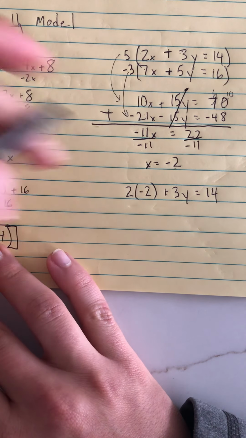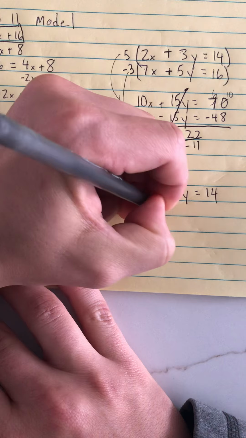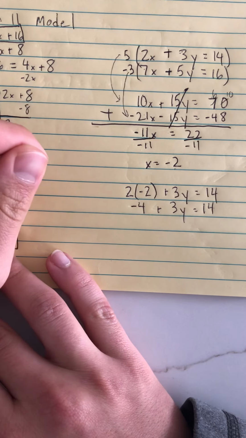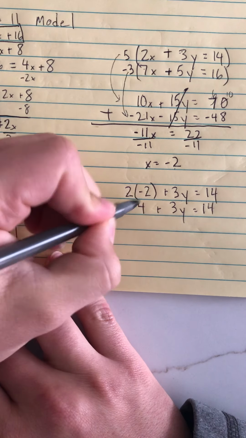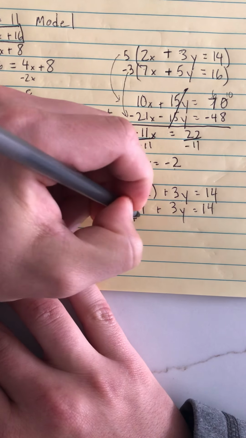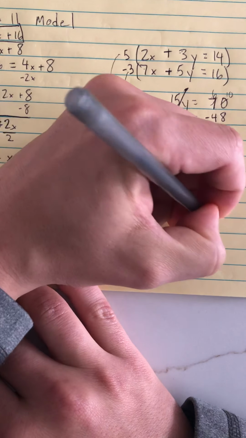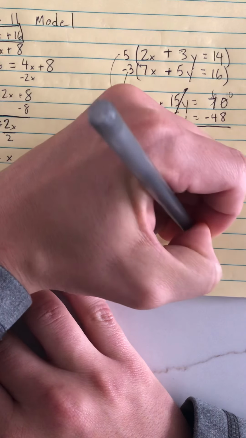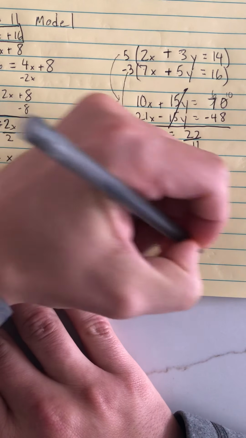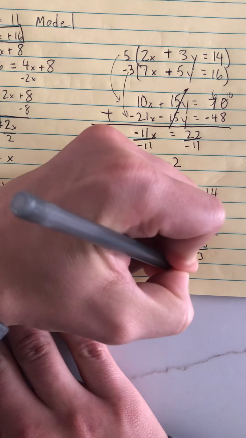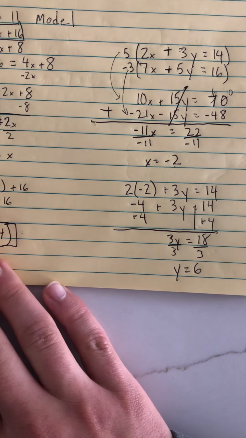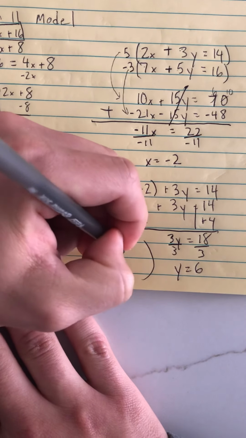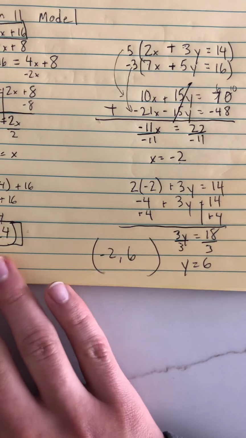2 times negative 2 is negative 4 plus 3y equals 14. Well, I need to get this 3y by itself, so I need to move the negative 4 to the other side, and I do that by doing the opposite, adding 4 to both sides, leaving me with 3y equals 18. Divide by 3 on both sides, and I get y equals 6. So to finish my problem, I write my coordinate point. My x is negative 2, and my y is 6, and I am finished with my problem.